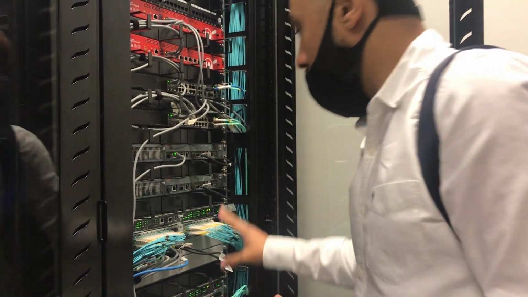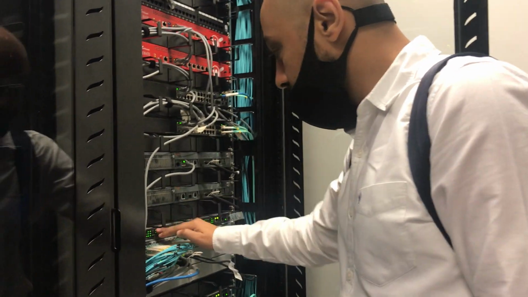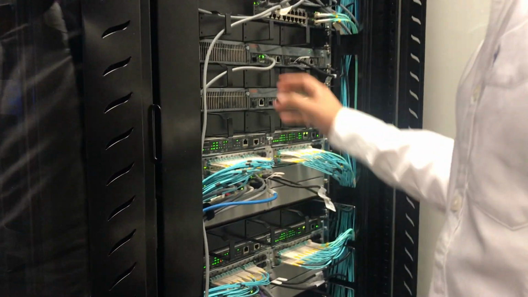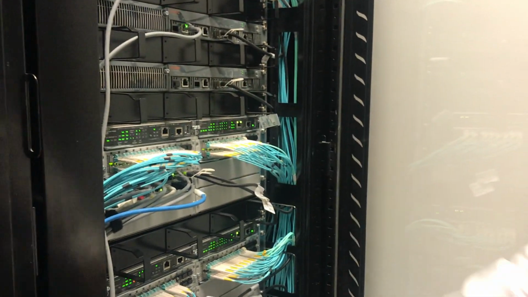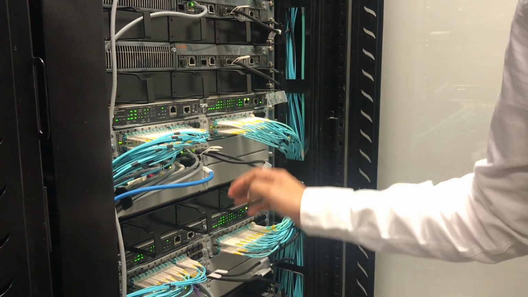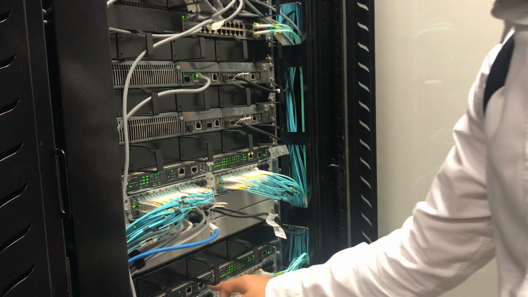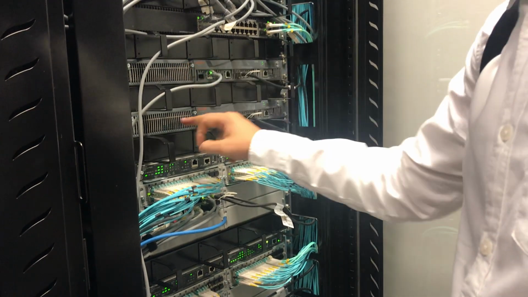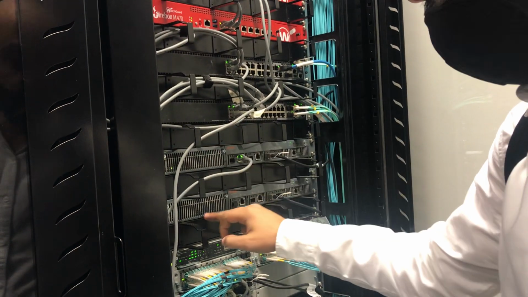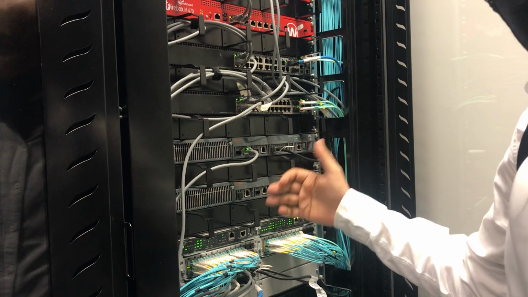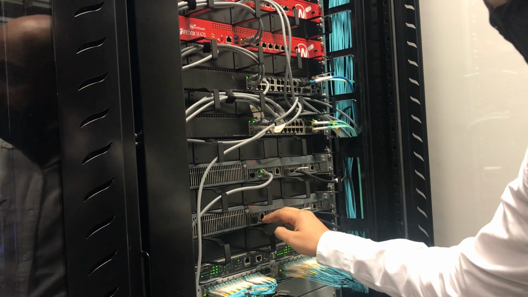We have here two core switches and two controllers: two Aruba core switches, primary and secondary, and two Aruba controllers, primary and secondary. So in case one fails, the other one can take over.